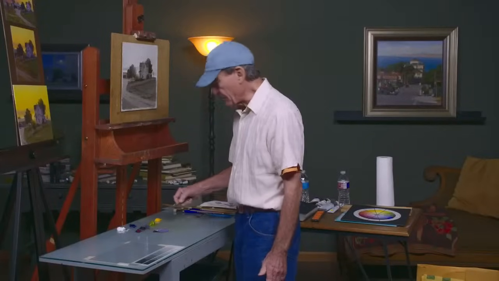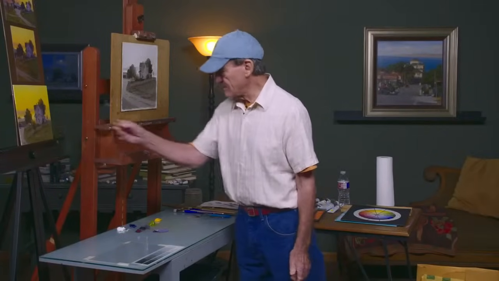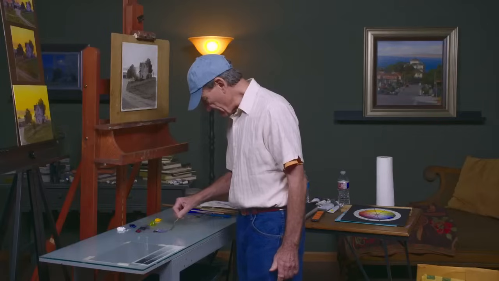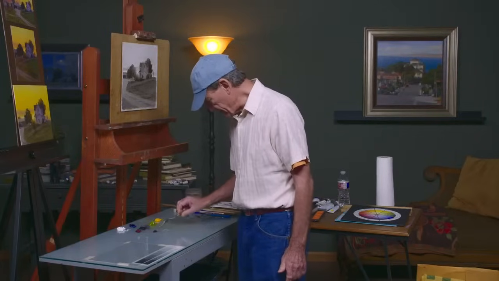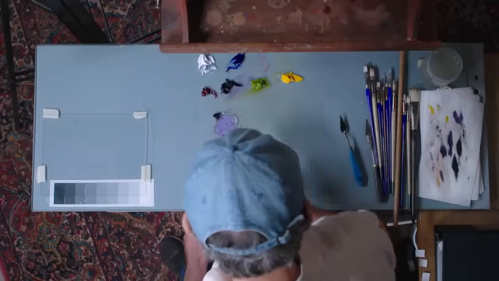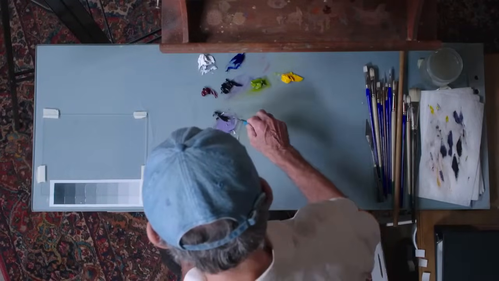And you can see, really, I'm way off, quite a bit off. So that's been neutralized. It's not an intense blue-violet. So, I'll tell you what, I'm going to put some of this back.